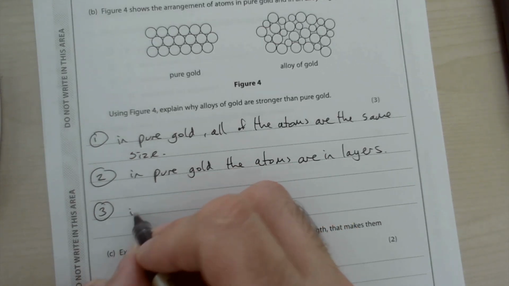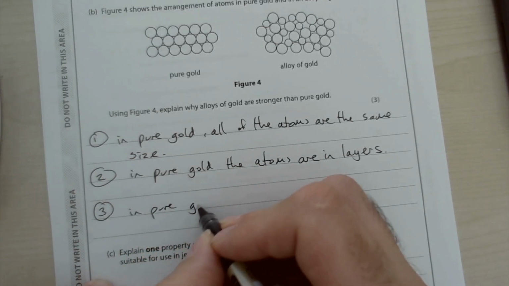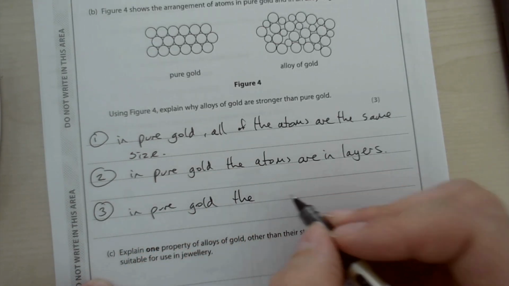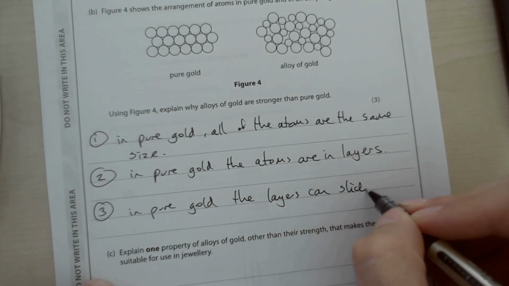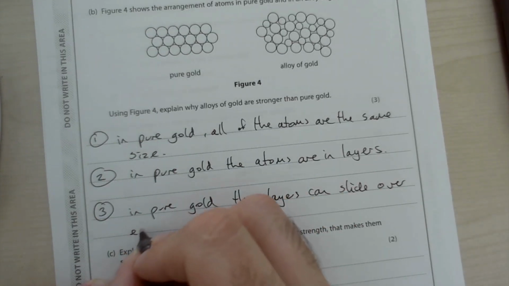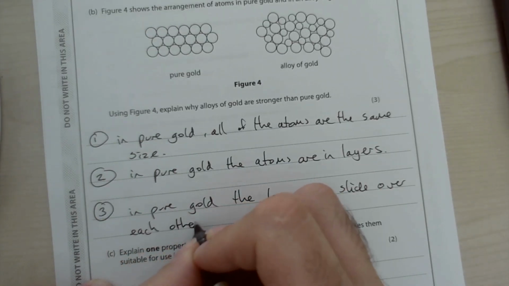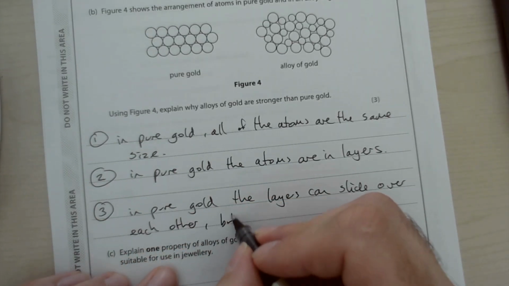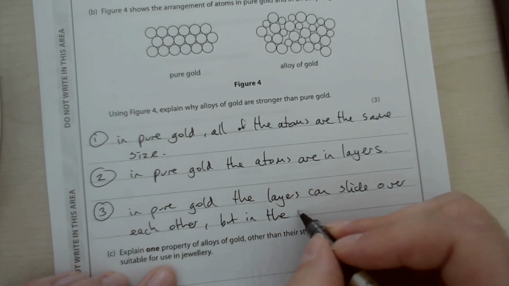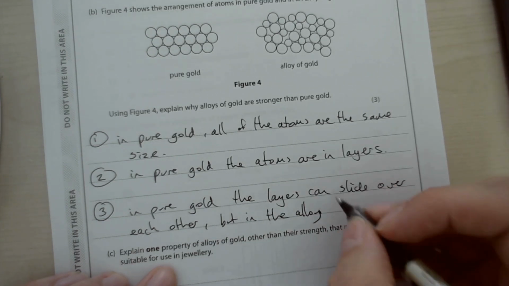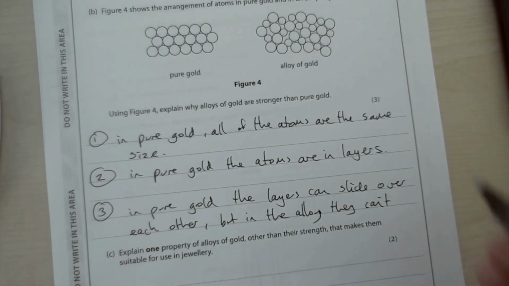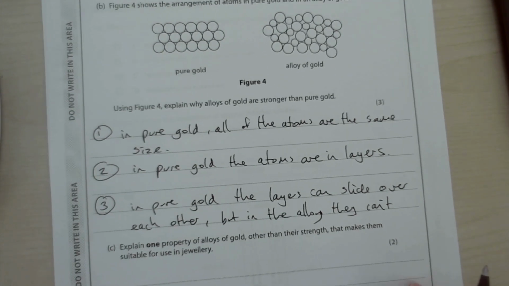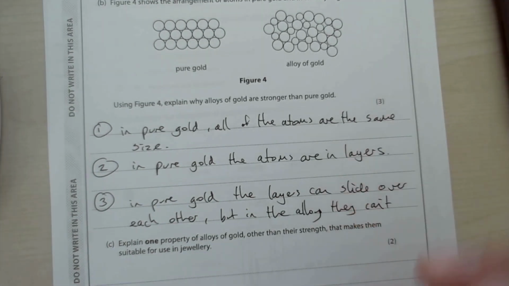Mark 3, in pure gold, the layers can slide over each other, but in the alloy they can't, because you've got all these different shapes and different sizes in there, so therefore it's harder to slide over, and therefore the alloy is stronger.